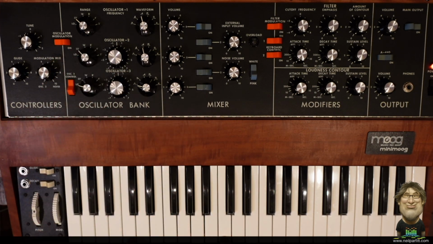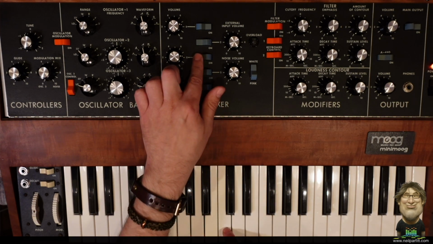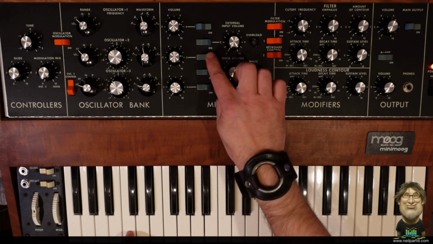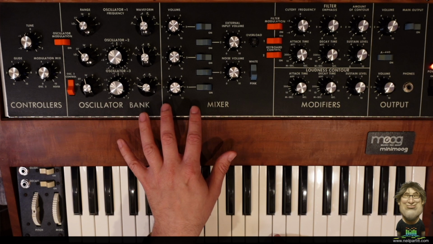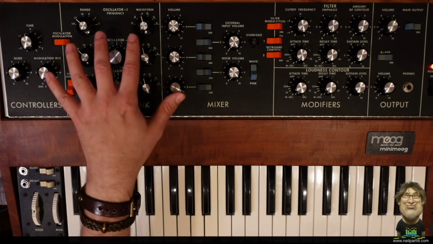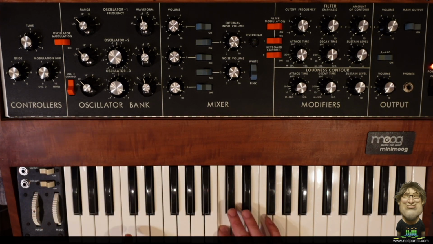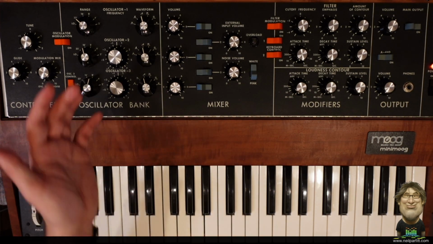So now if we play a bass line versus just a single oscillator, we can do the same thing. We can add in oscillator 3 now. So here we have 3 oscillators playing the same waveform in the same range all together. It's a very thick sound, but those are all still multiples of the original frequency.